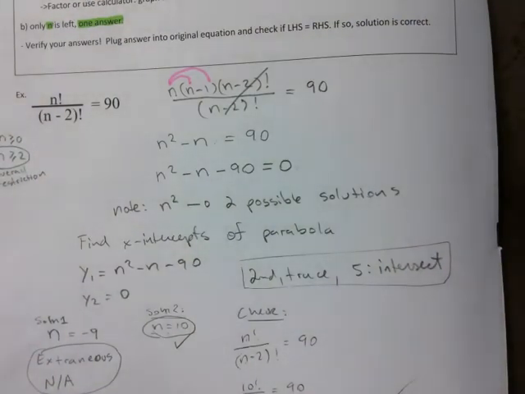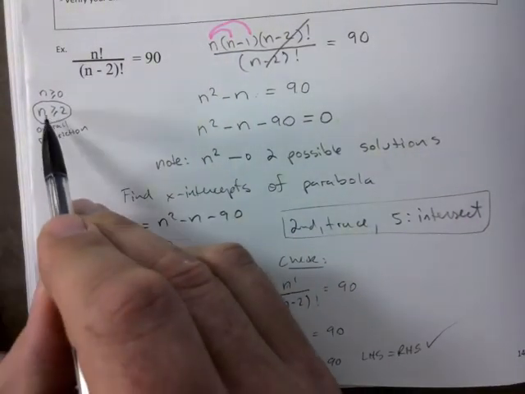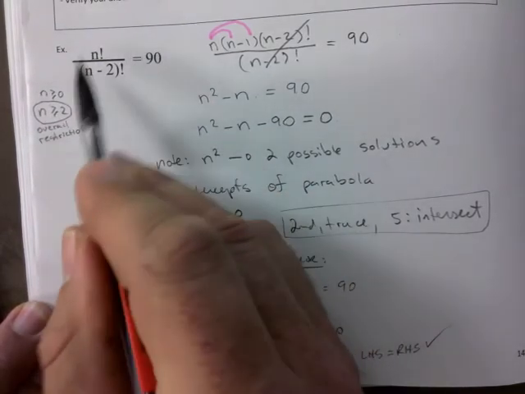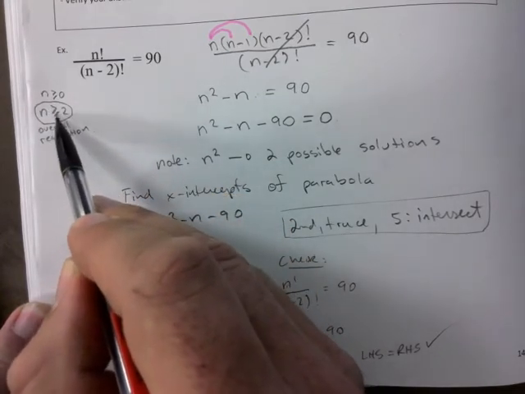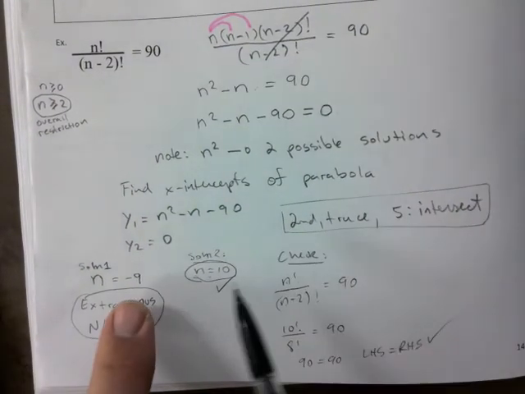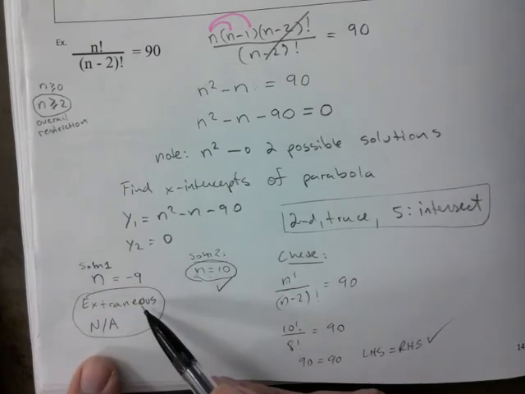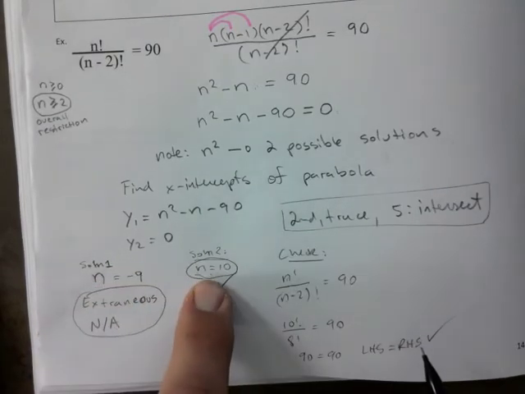Good question. The reason is basically always go back to your original restriction here. We identified right at the beginning that for this thing to work, for this thing to not be undefined, we needed n to be greater than or equal to 2. So out of these two answers, this is not greater than or equal to 2, right? So then we can't use it. This would not be applicable. It has to be this, right? So always go back to your restriction.